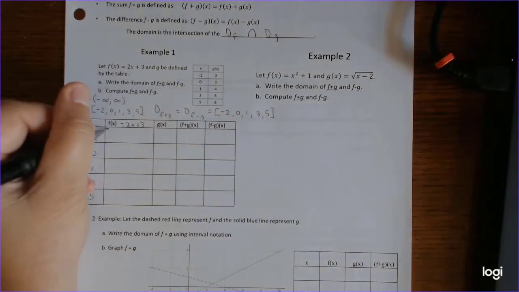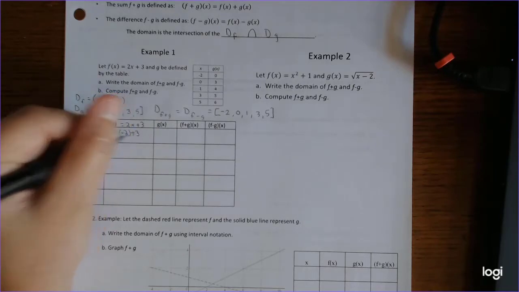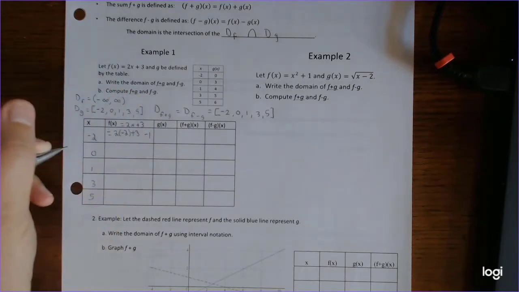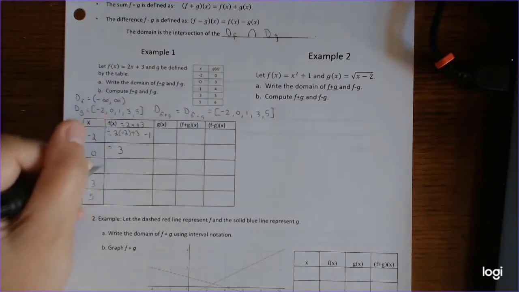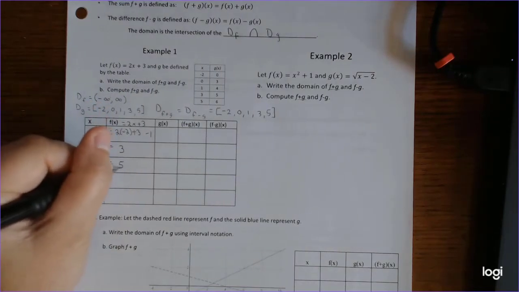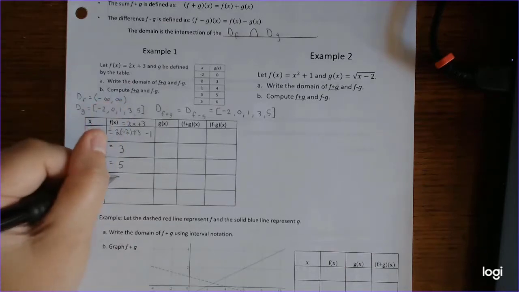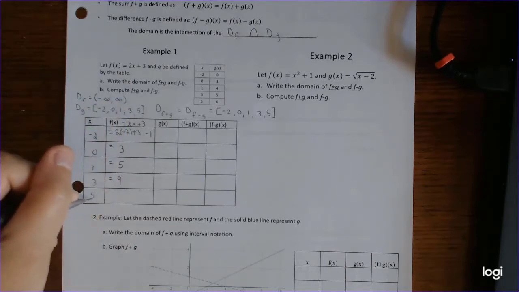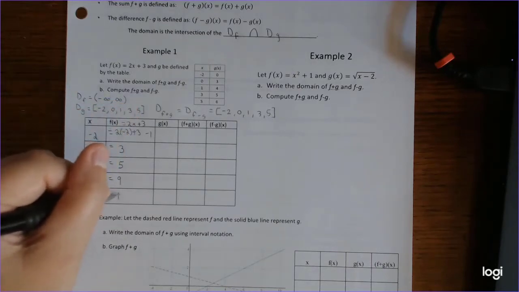So f of negative 2 is equal to 2 times negative 2 plus 3, so that's negative 1. f of 0 is equal to 3. f of 1 is equal to 5. f of 3, 2 times 3 is 6 plus 3 is 9. f of 5, 2 times 5 is 10 plus 3 is 13.